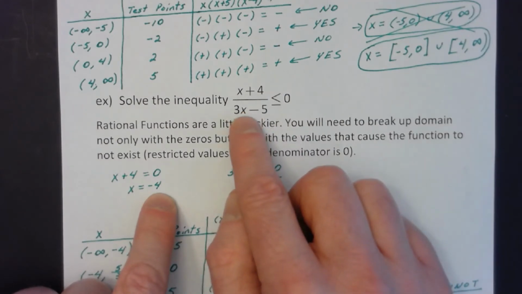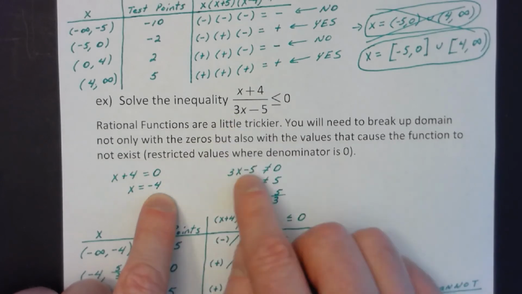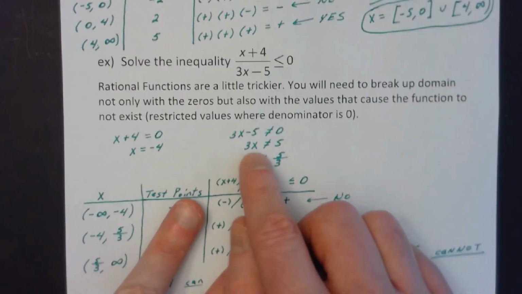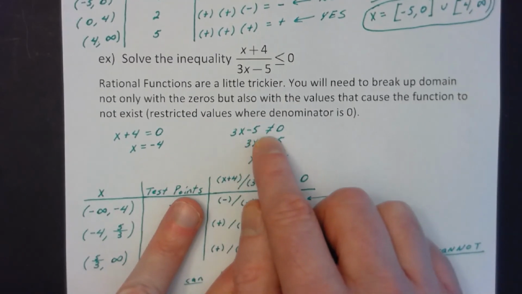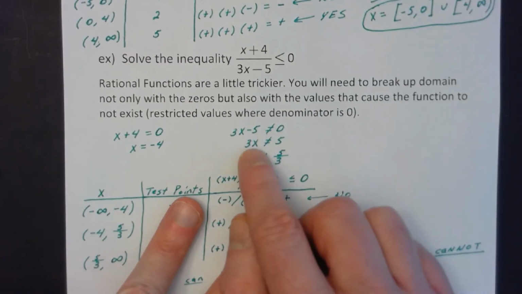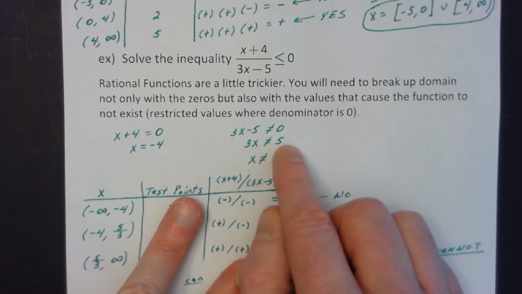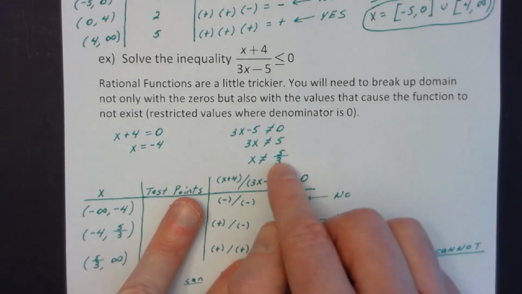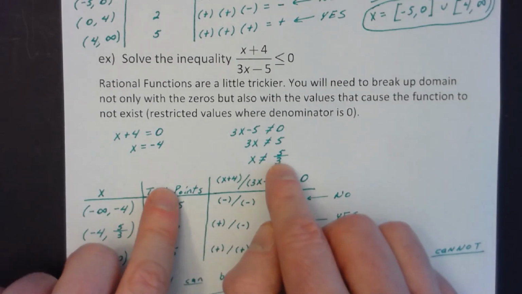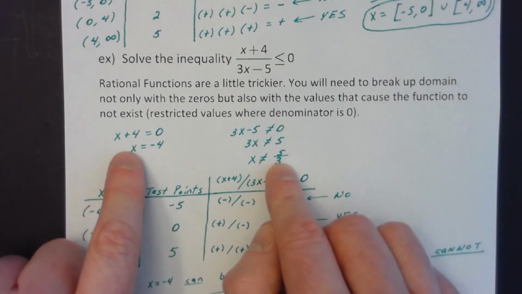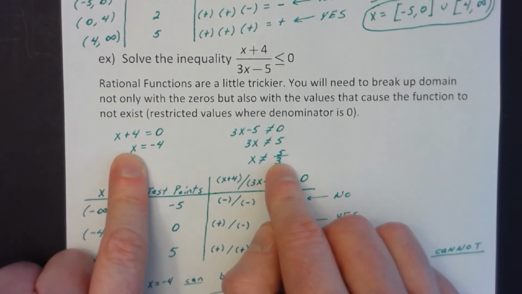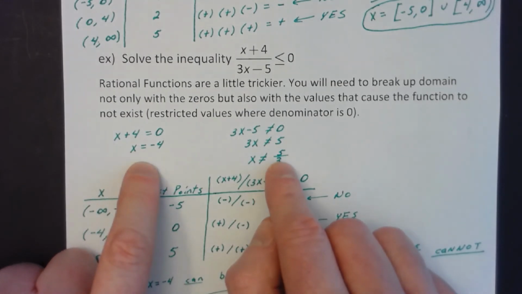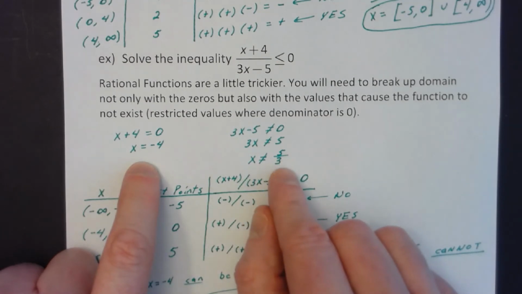Now, on the other hand, this fraction does not exist if 3x minus 5 is equal to 0. So I specifically say here, I know 3x minus 5 cannot equal 0. And that's going to give me 3x cannot equal 5. And thus, x cannot equal 5/3 here. Okay, so I have the restricted value for x, and I know the value of x that leads to a 0. Both of these are going to become values that I need to split the domain up with.